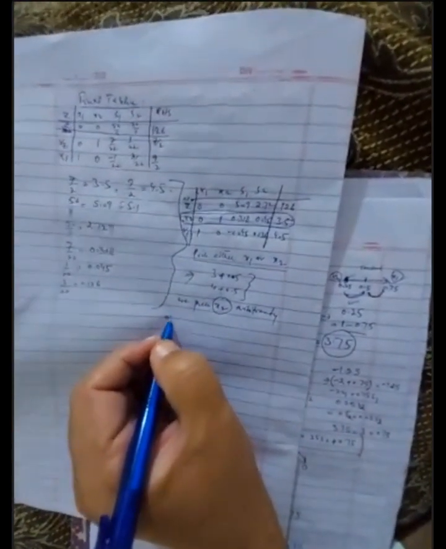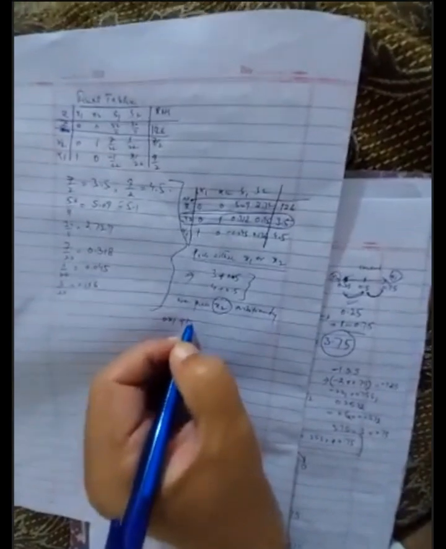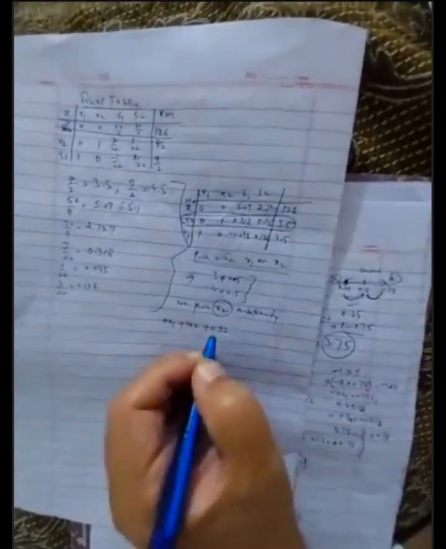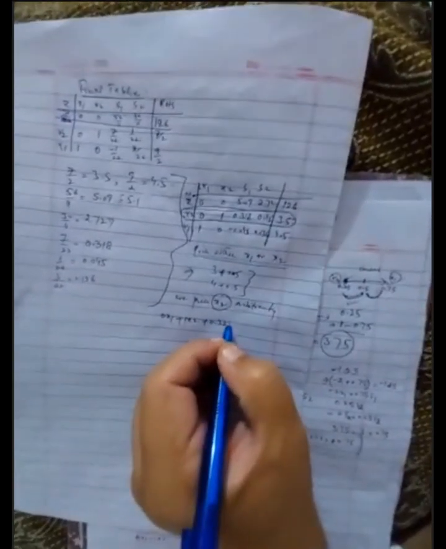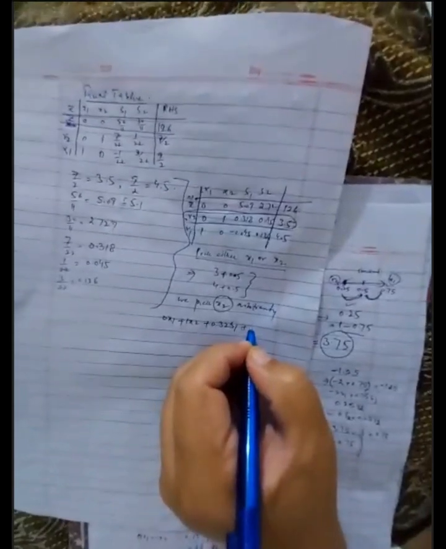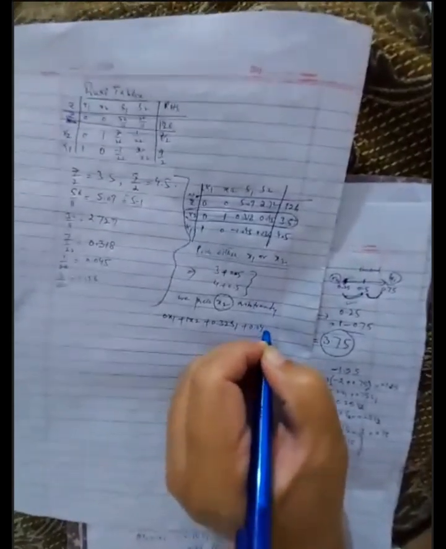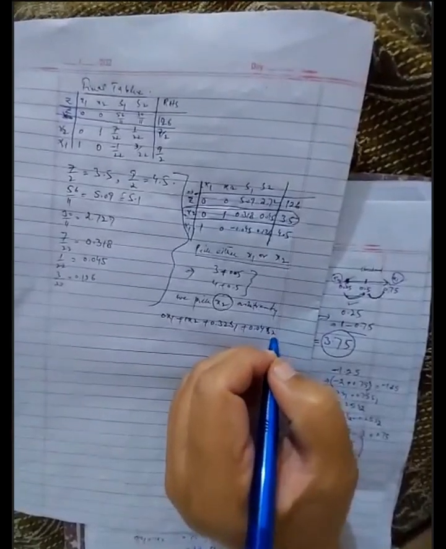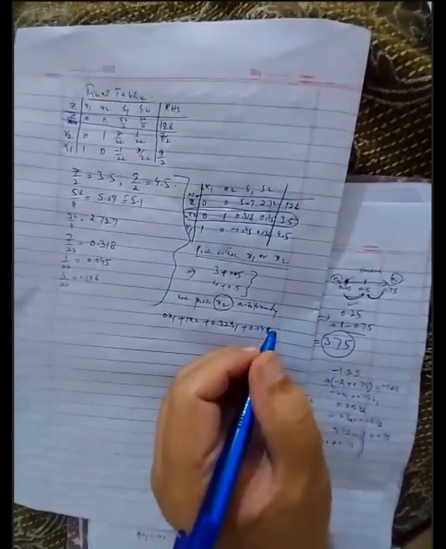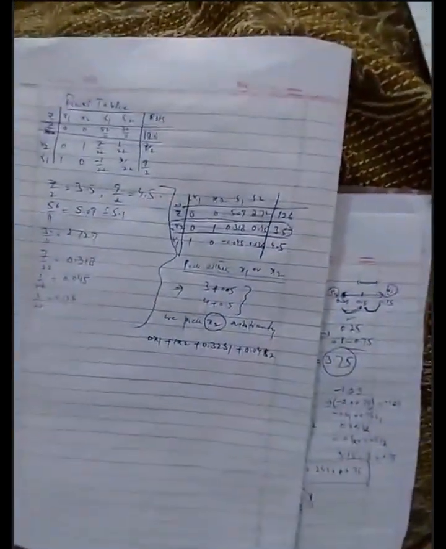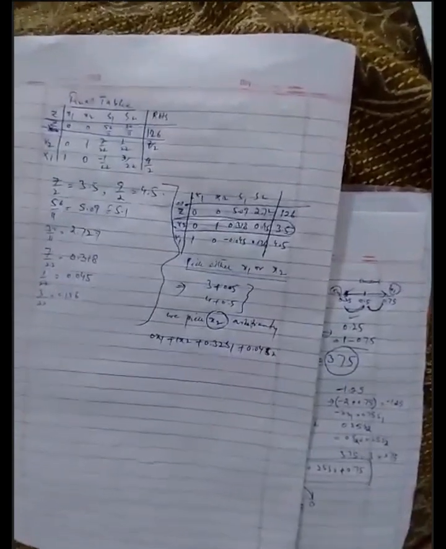So we get 0x1 plus 1x2 plus 0.318 can be written as 0.32 s1, plus 0.045 can be written as 0.04 s2. This one is negative 3.5.